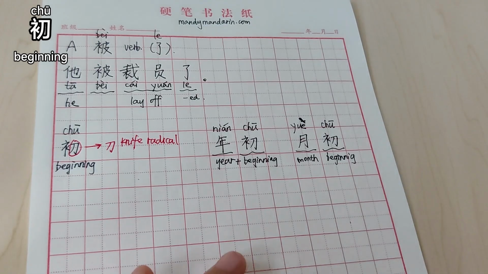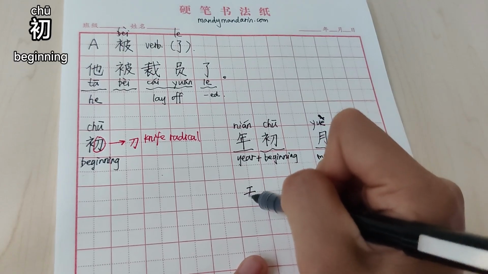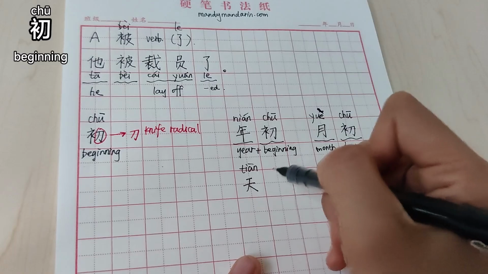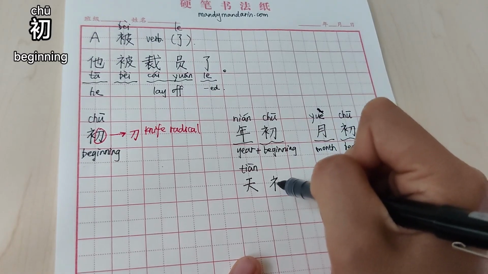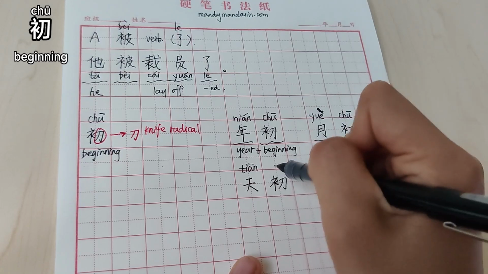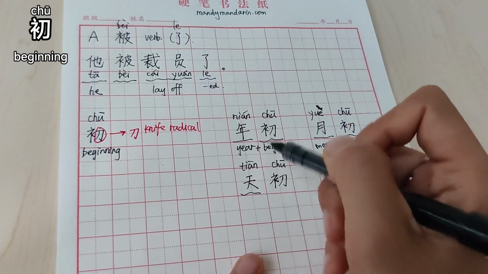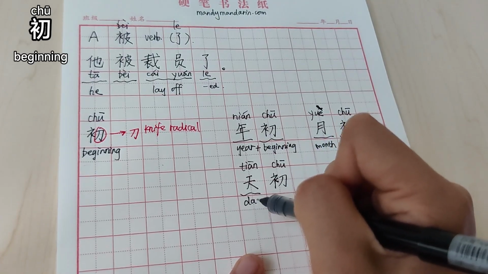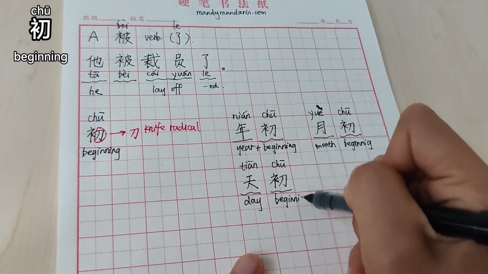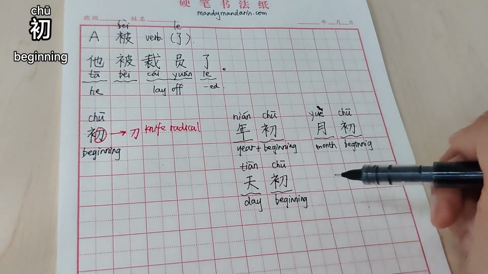But okay, so I got it, can I say 天初? 天 is the day and 初 is the beginning, so can I say 天初, the beginning of the day?